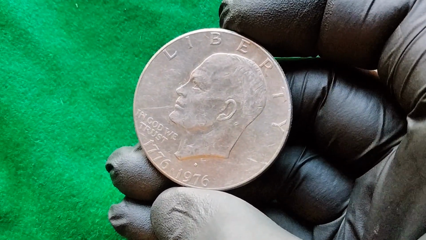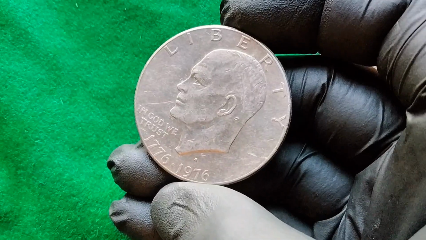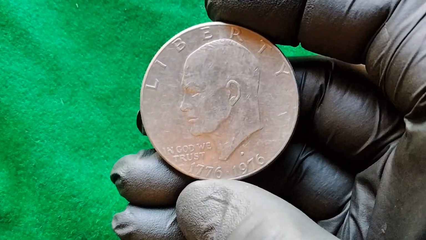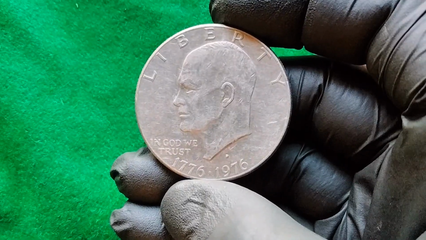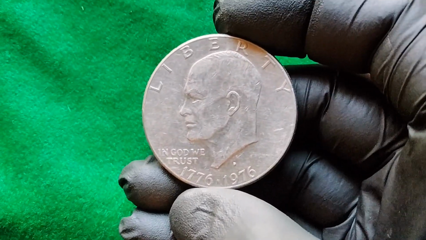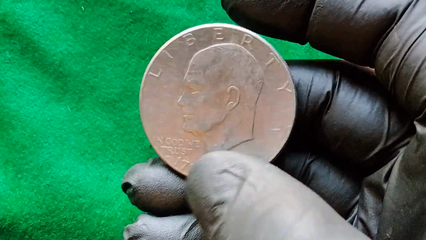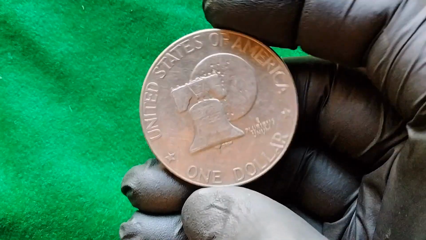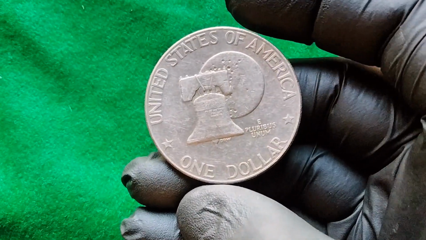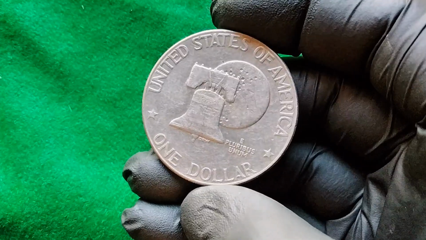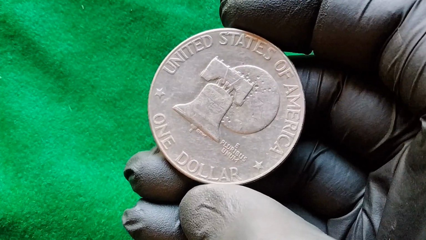The 1976 D Bicentennial Eisenhower dollar was minted in very large numbers to ensure wide public availability. The Denver Mint alone produced more than 82 million coins, which means the coin is relatively common today. Like other circulation Eisenhower dollars, it was struck in a copper-nickel-clad composition, consisting of a pure copper core with outer layers of copper and nickel alloy.